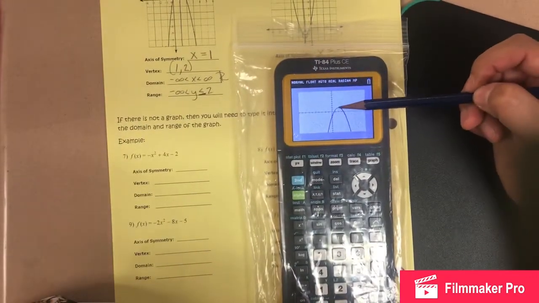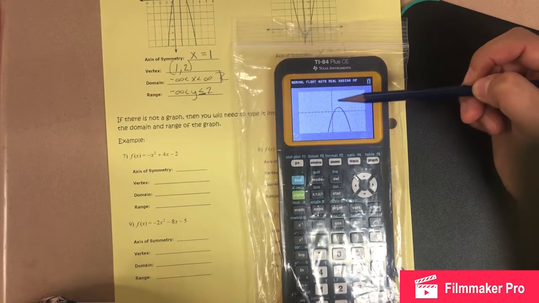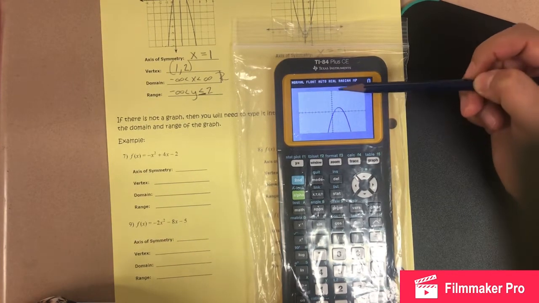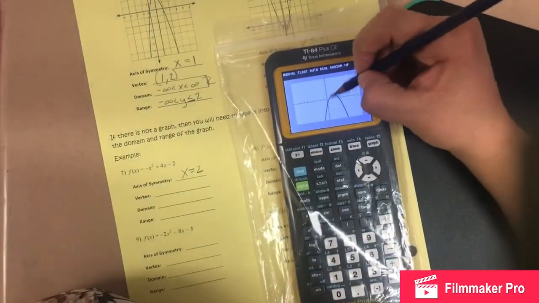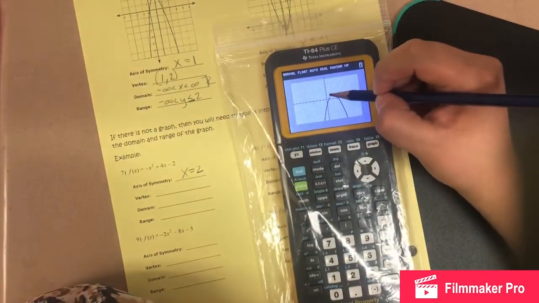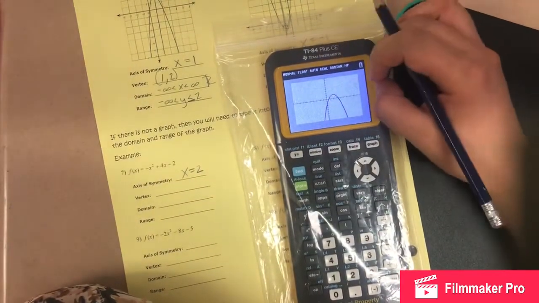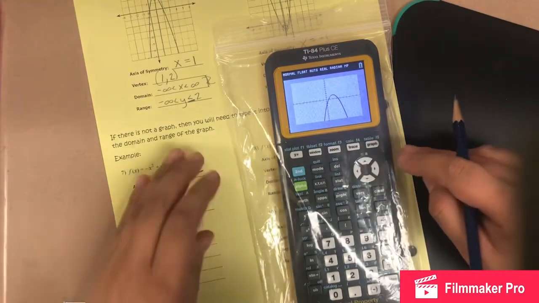So the axis of symmetry is if I were to draw an imaginary vertical line right here, it would cross the x-axis at positive 2, so x equals 2. The vertex itself, if I can't tell what the vertex is just because I'm having trouble seeing it, then I can ask the calculator to find that for me.